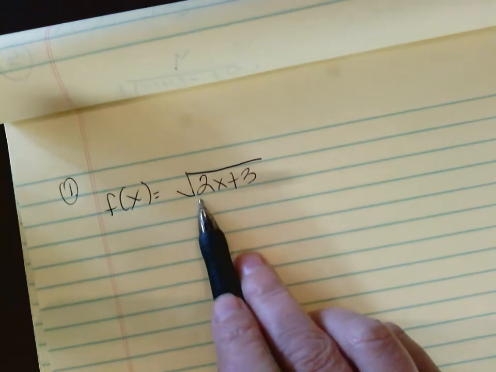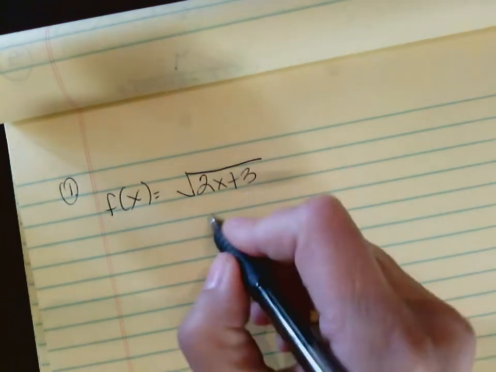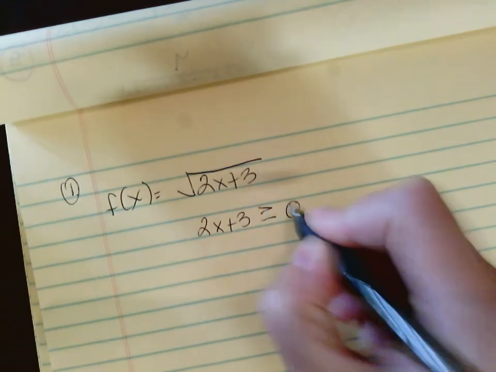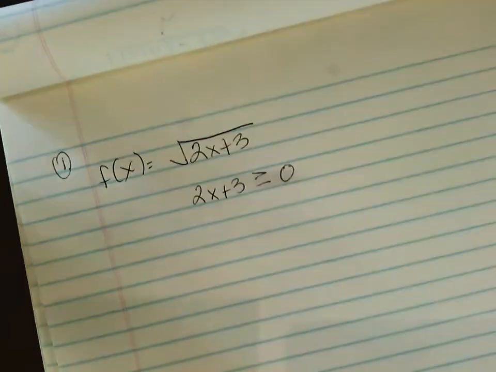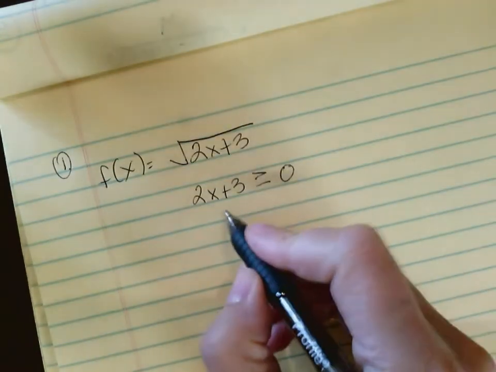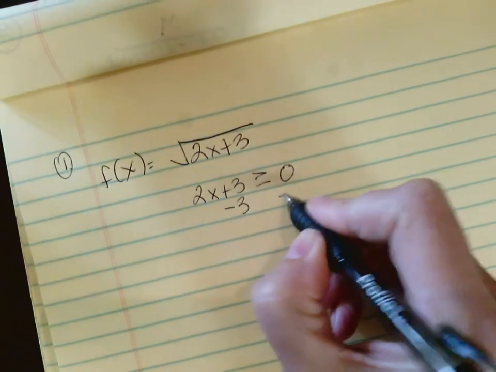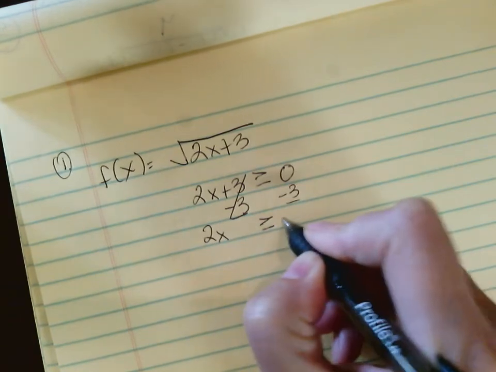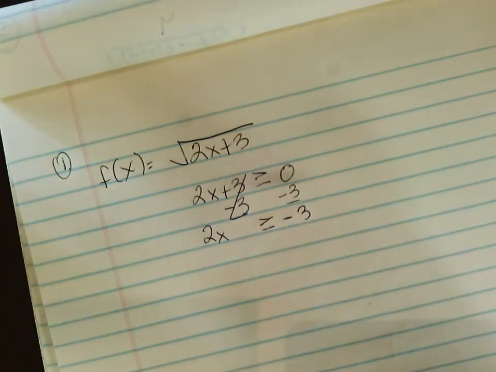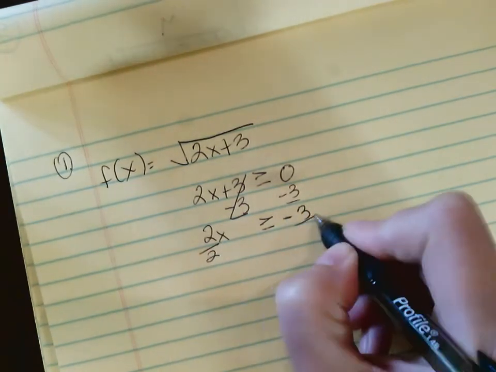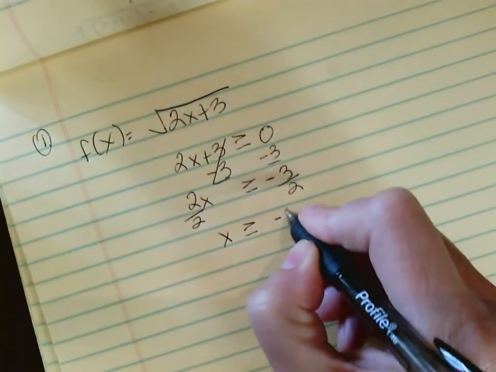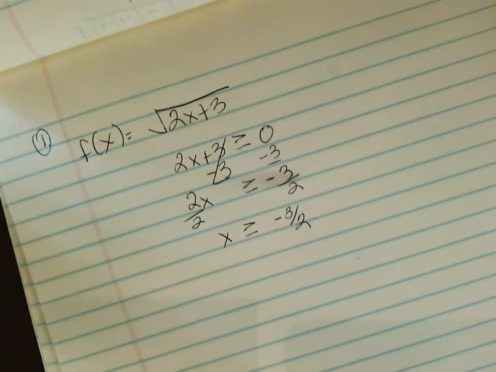So what we need to do is set up whatever is underneath the radical, underneath that square root, as greater than or equal to 0, and then solve it for x. So in this case, I would need to subtract the 3 from both sides. So now I have 2x is greater than or equal to negative 3, and then divide by 2. So x is greater than or equal to negative 3 over 2.